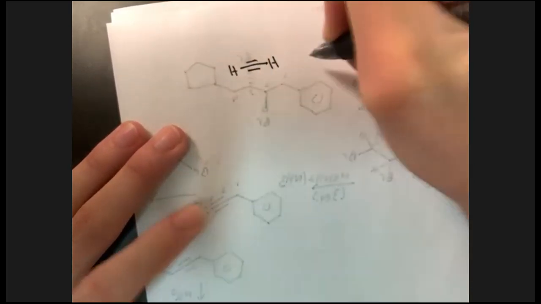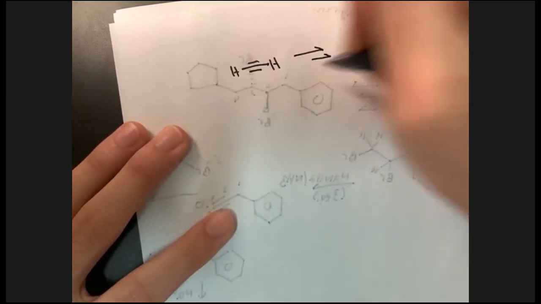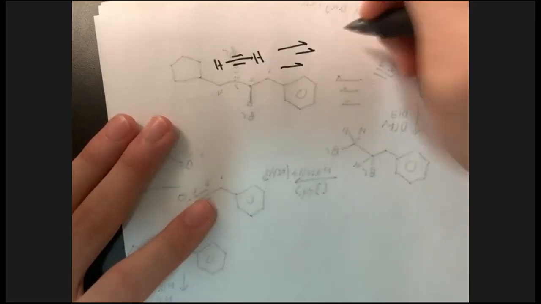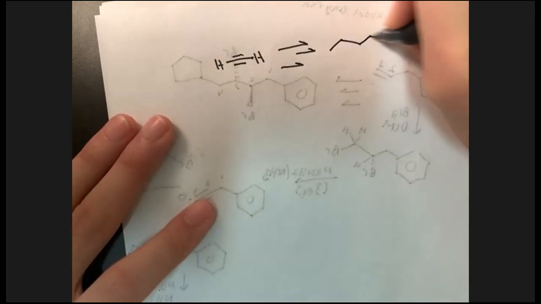Moving on. Okay, so we're on B, we're going to try B. So we have something that looks like this. So this is ethylene, ethylene gas. And we're going to do this synthesis problem. We don't know how many steps. And we're going to have this.